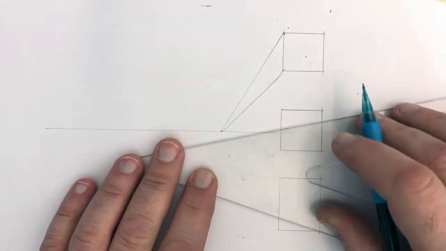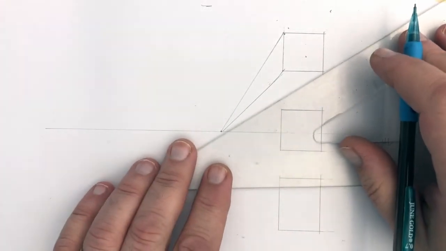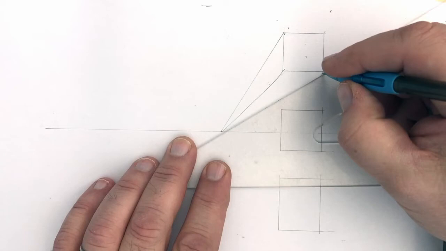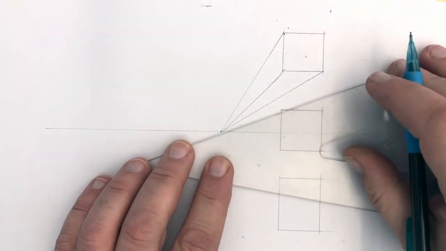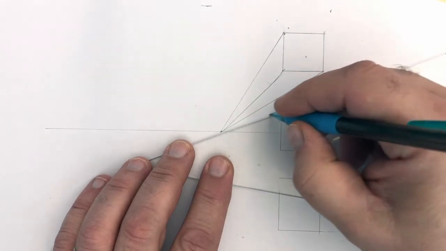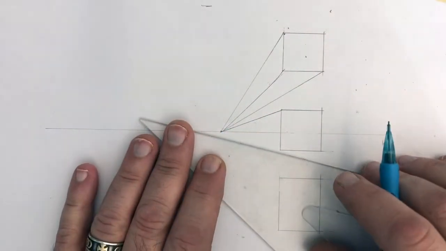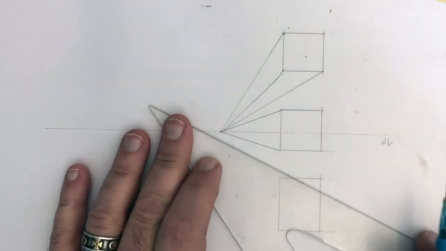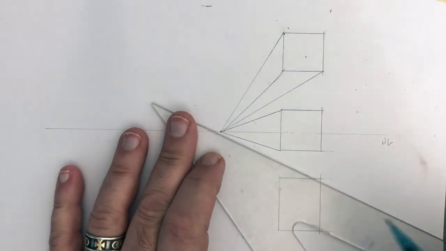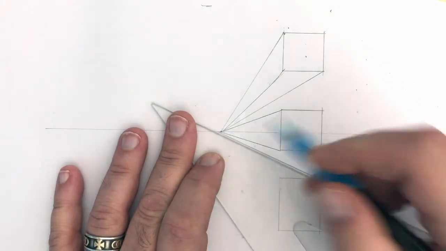Now you can see this looks sort of like a big long rail as I draw this last line here. It's going to look like a big long rail going back to the vanishing point, so it gets so far away eventually that we can't see it anymore. I'm going to do the same thing with this box that crosses the horizon, and then I'm going to do the same thing with the one below the horizon.